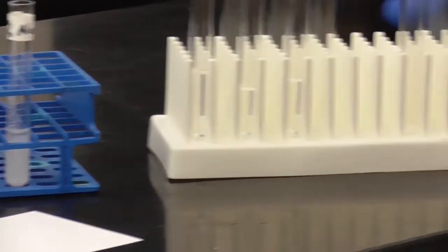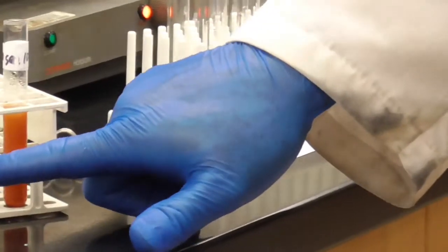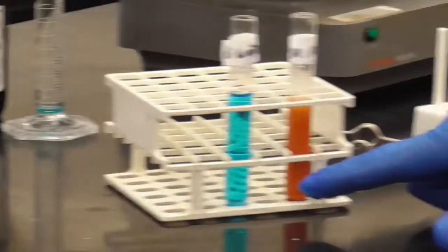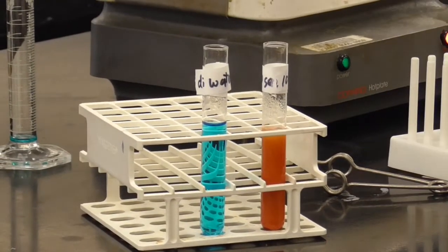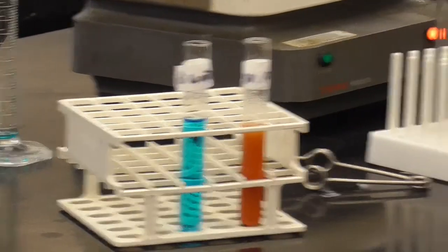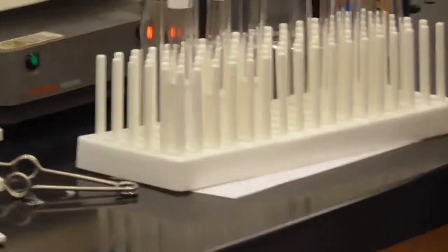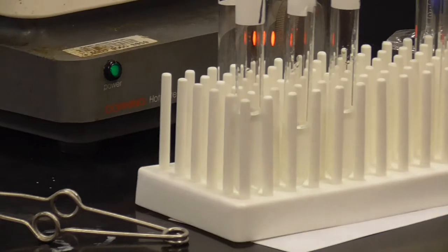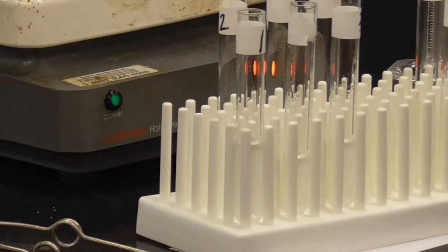Very good. Next station, we test for glucose. And you remember, this is what the negative looks like, this is what the positive looks like. We add 3 milliliters of Benedict's reagent, and then we heat it up for 3 to 5 minutes. So let me get my 3 milliliters here.